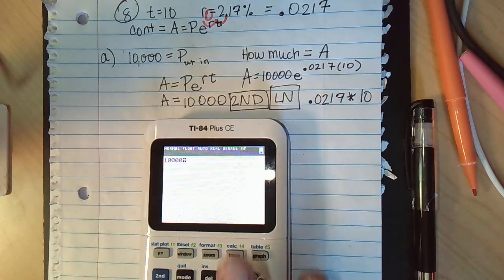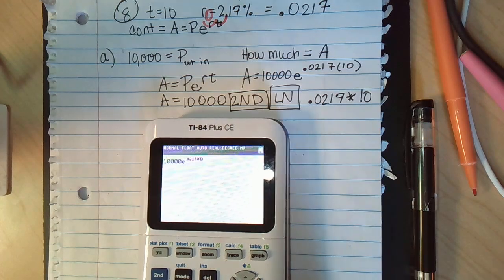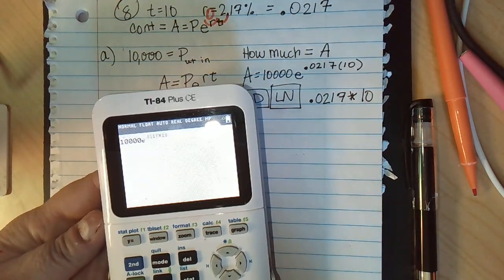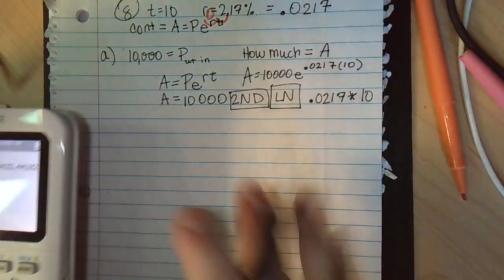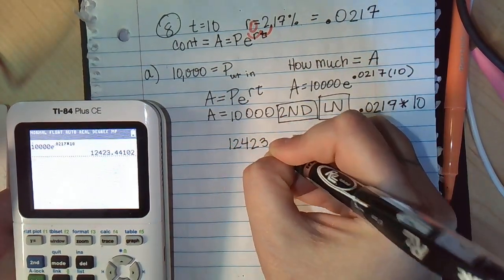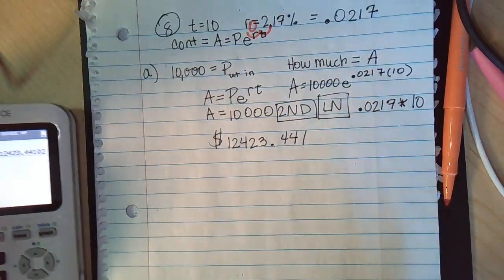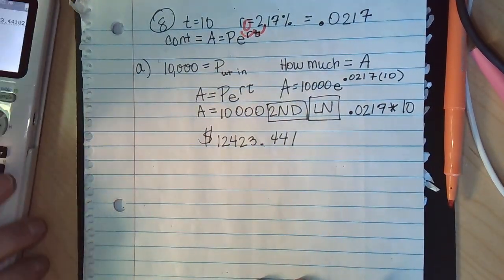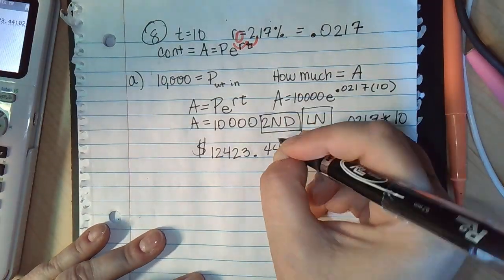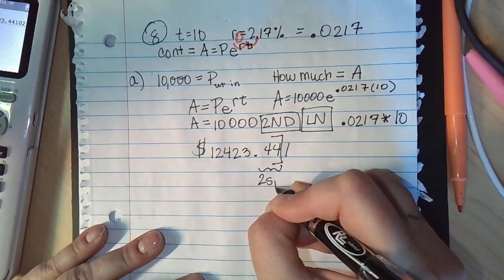So 10,000, second LN, then 0.0217 times 10. And we should get 12423.441. And the next part is the part that people get wrong all the time. When we write down money, we only write down 2 spots after the decimal.